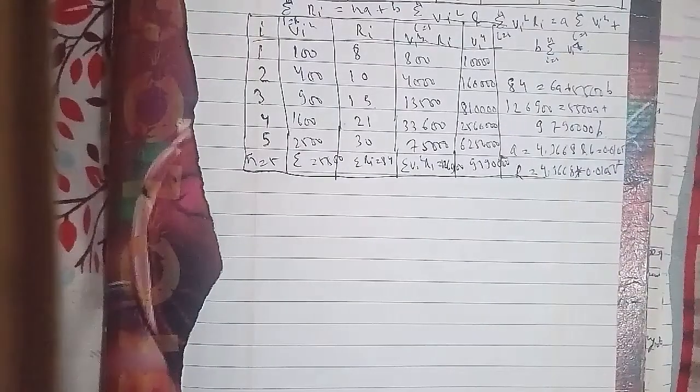Now we go ahead for the next topic, the linearization of non-linear relationships. That part is important, of course. For linearization of non-linear relationships, we have to go through the formulas and the concept.